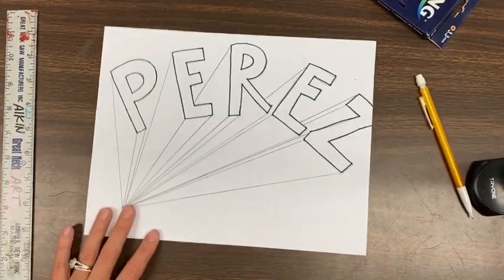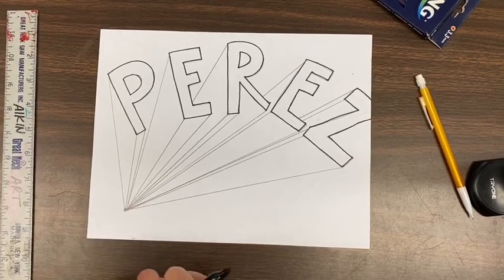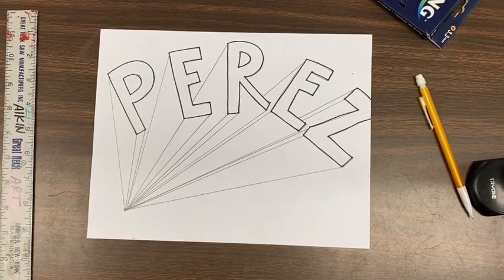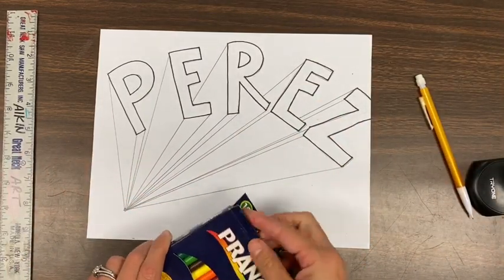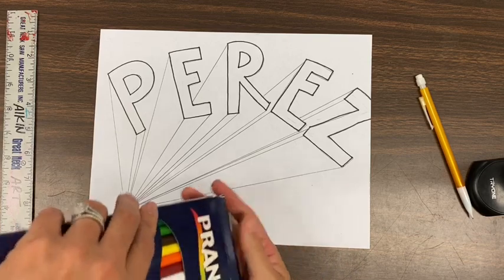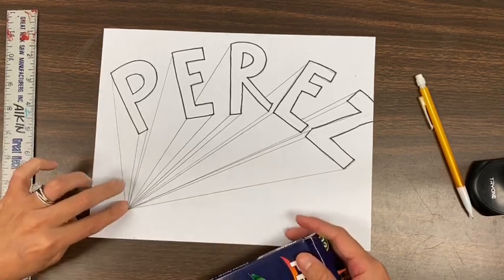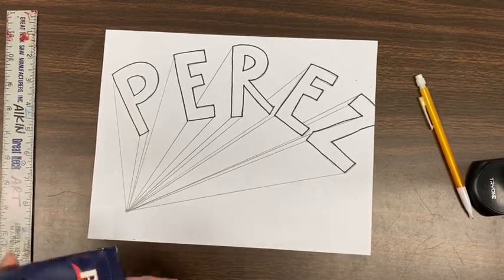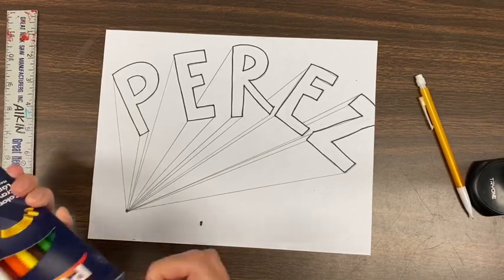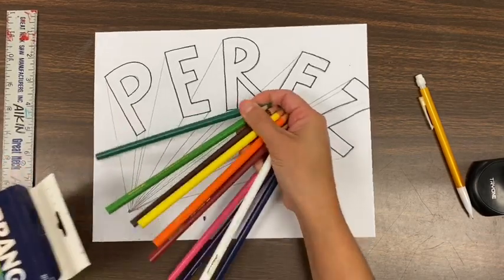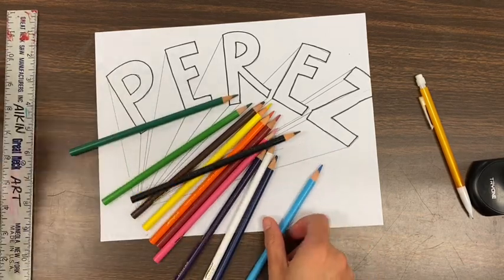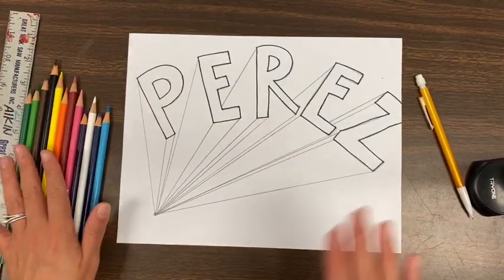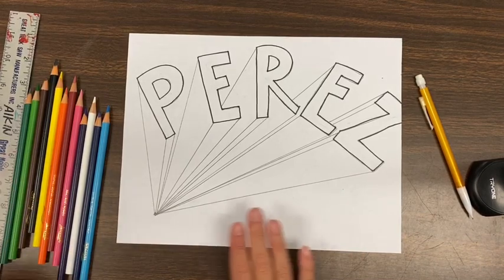Okay, there we go. So from here, now what I'm gonna do is use colored pencils, or if you have crayons, you can use crayons. And what we wanna do is pick a color. Well, if I can get this open. So we wanna pick a color for each letter.